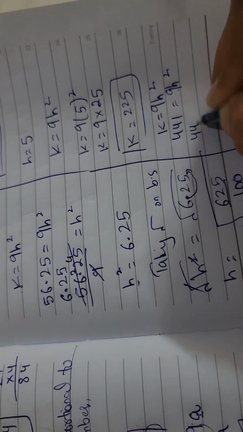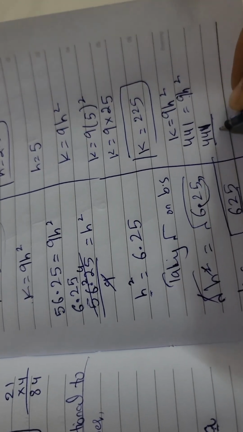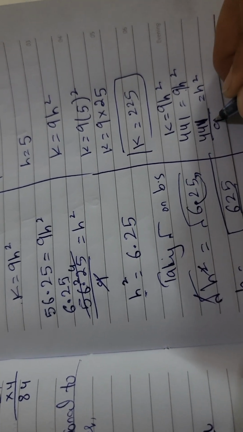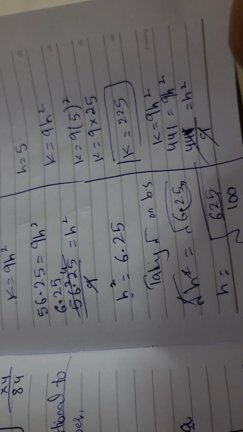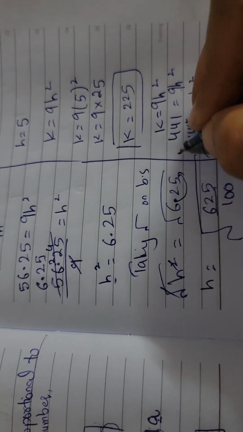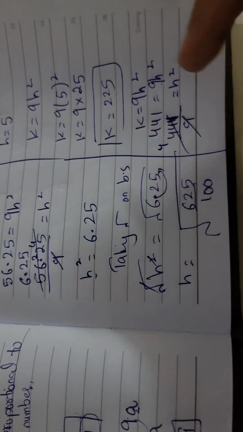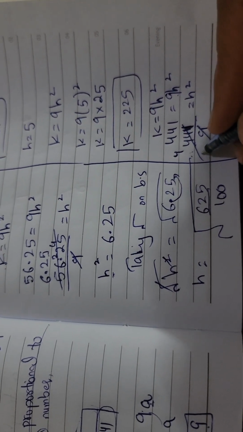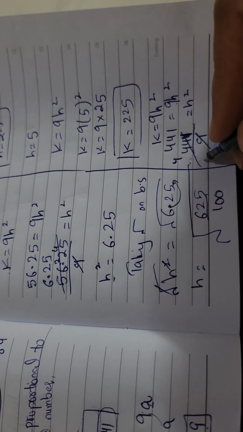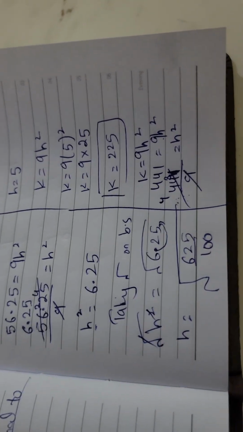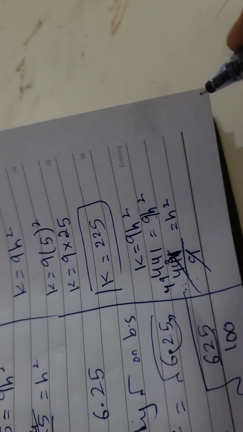When I move it to the other side, it will divide. 441 divided by 9 is equals to h square. So 9 4s are 36 and 9 9s are 81.